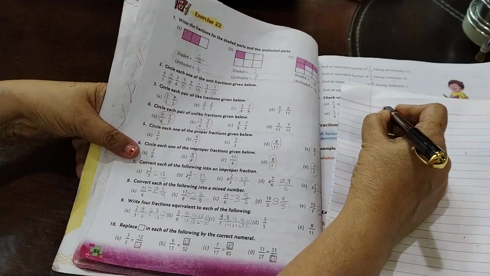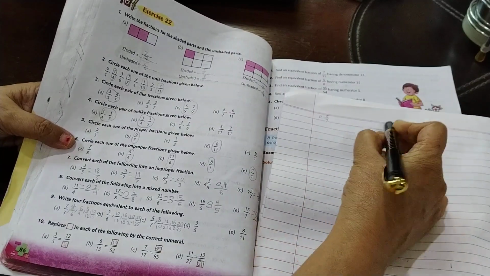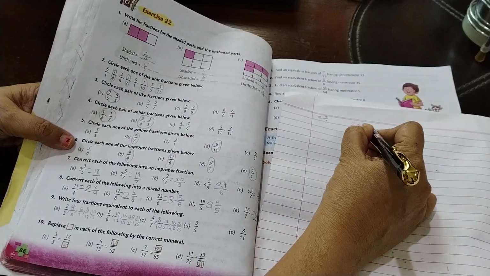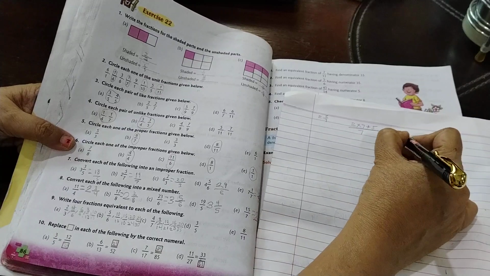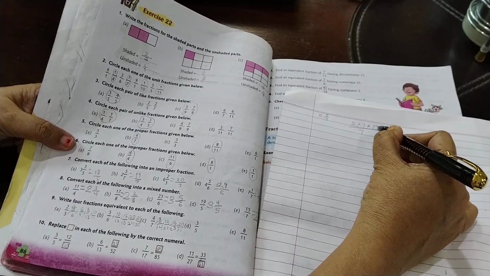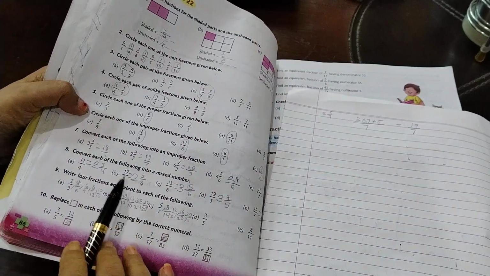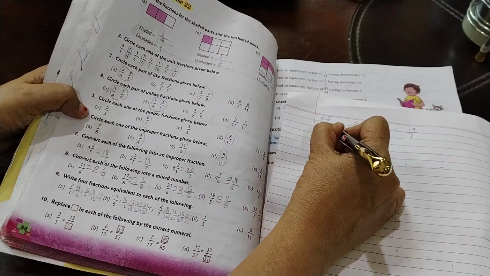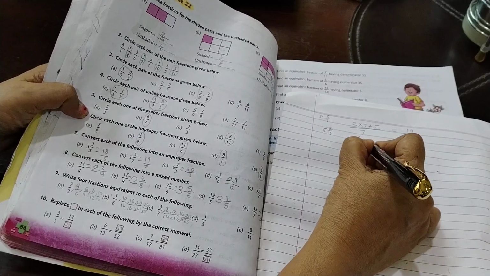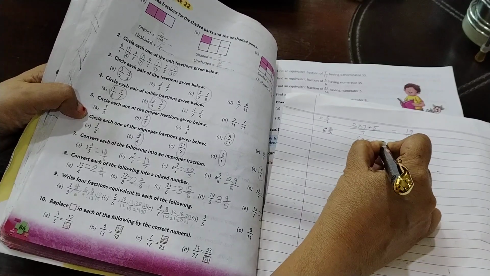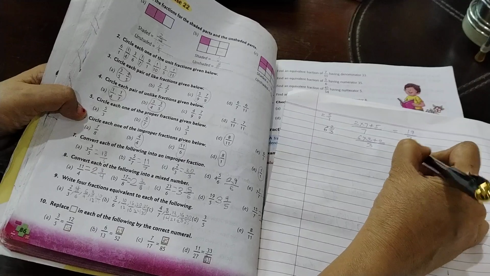2 5 by 7, whole number multiplied by denominator plus numerator upon denominator is equal to 2 into 7 14 plus 5, 19 by 7. Then comes 6 2 by 3. Tell me. Okay, 6 2 by 3 will be 6 multiplied by denominator plus numerator upon denominator, 20 by 3.